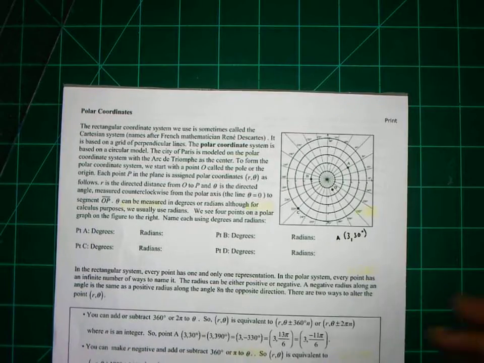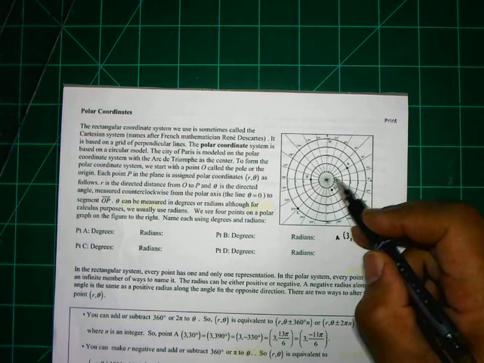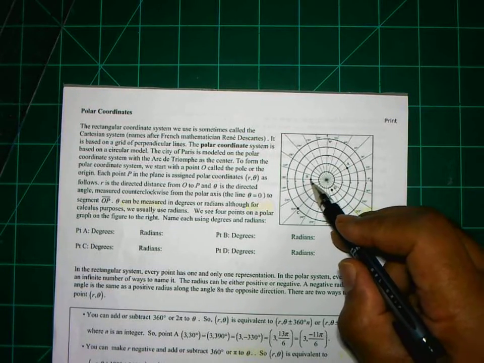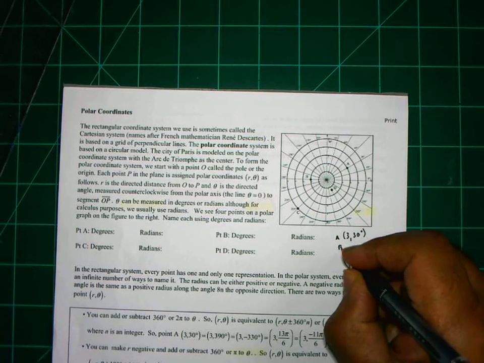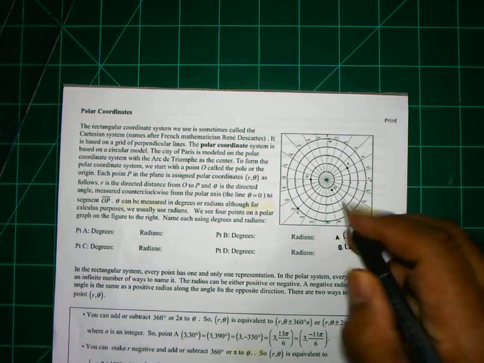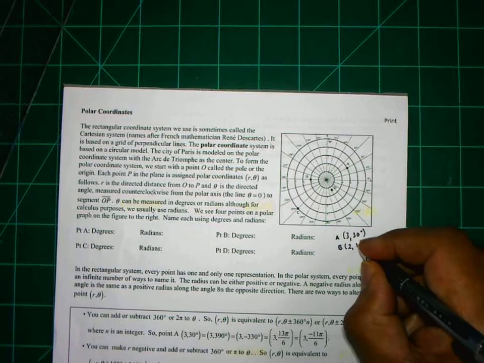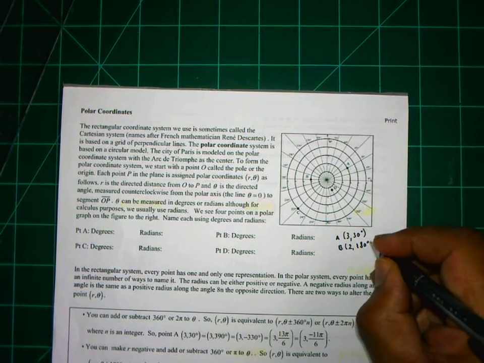Let's do B. Well, B is 2 units from the pole, and the angle's 180 degrees. And you do the same thing for C and D.